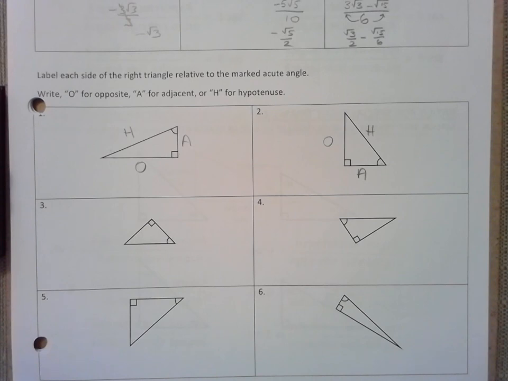This pretty much is what I wanted you to accomplish in this section. Just mark opposites, adjacents, and hypotenuses. These vocabulary terms are very helpful for us in our chapter. I'm going to pause it right here and switch the page.